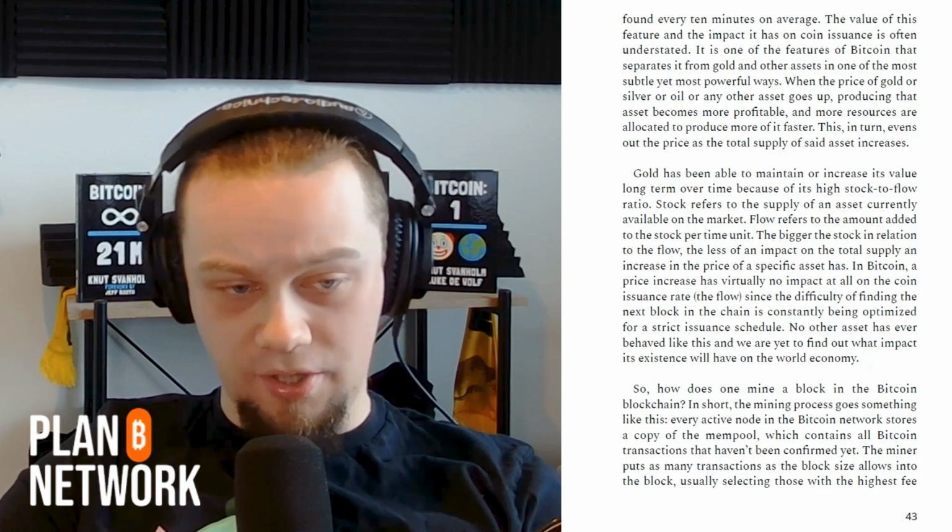Gold has been able to maintain or increase its value long-term over time because of its high stock-to-flow ratio. Stock refers to the supply of an asset currently available on the market. Flow refers to the amount added to the stock per time unit. The bigger the stock in relation to the flow, the less of an impact on the total supply and increase in the price of a specific asset has.